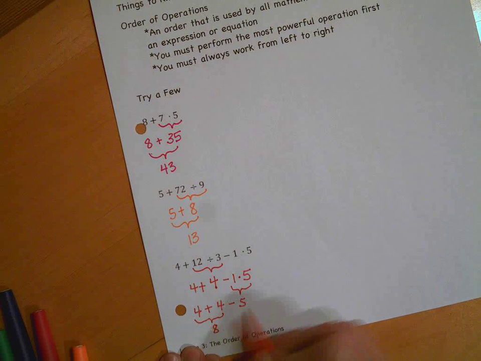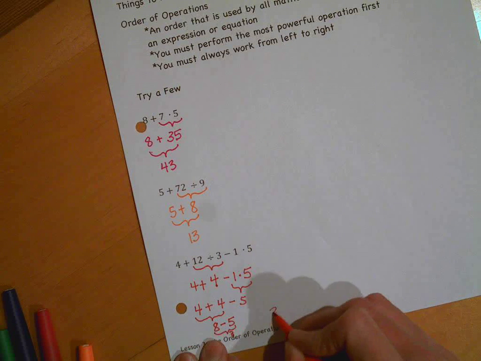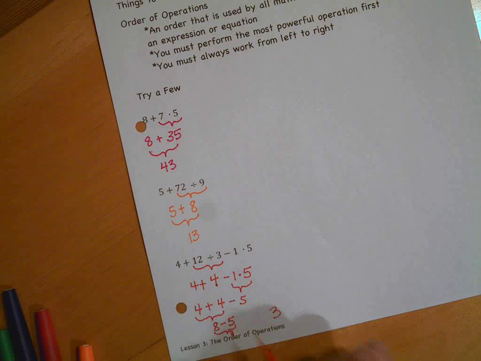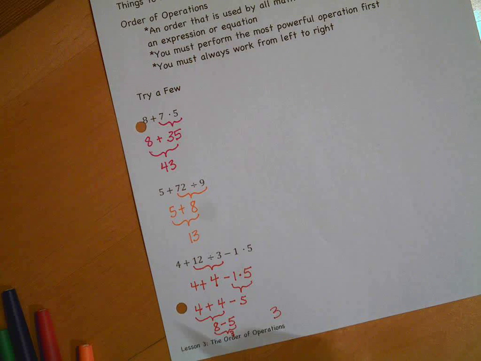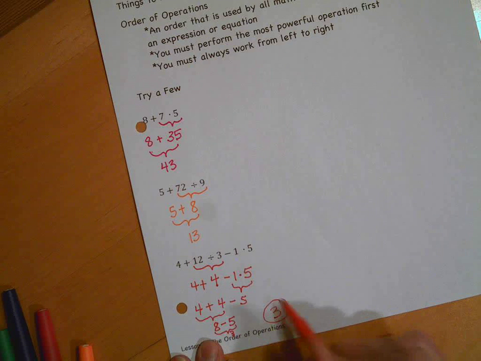So I know that 4 plus 4 is 8. Bring down what I haven't done, minus 5, and then 8 minus 5 is 3. So I know the most simplified answer for this expression right here. If I'm simplifying it down, remember I'm not solving it, I'm just simplifying it because I don't see equals anywhere, right? I'm just simplifying. So the most simplified answer of this long expression is going to be 3.